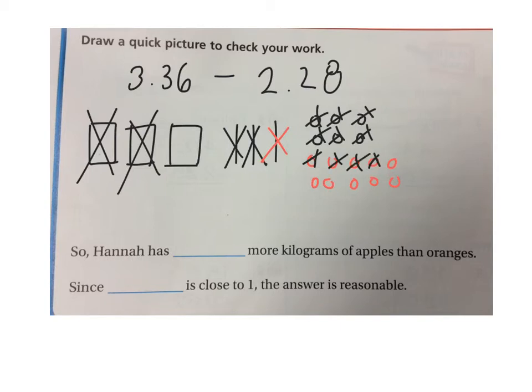Okay, how many ones do I have left? I only need to cross out 8. Oh, Miss O, always making mistakes. So instead what I'll do is I'll just draw 2 more. Right? Okay. How many ones do I have?